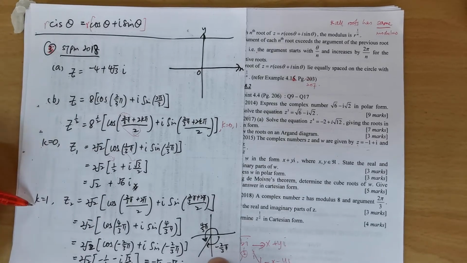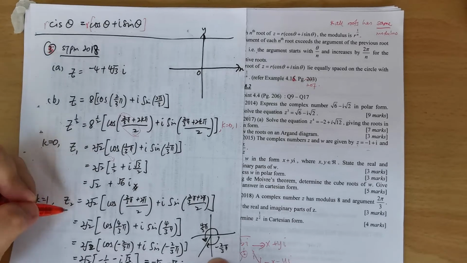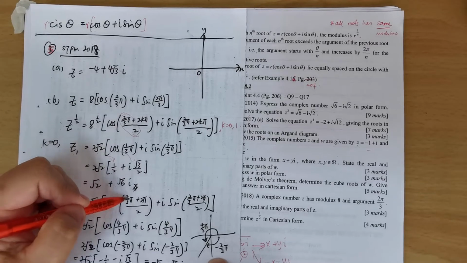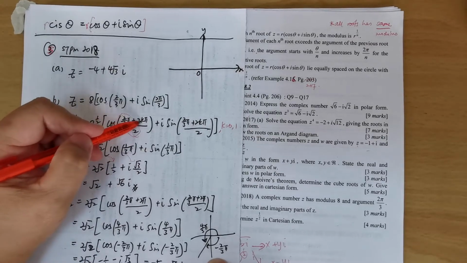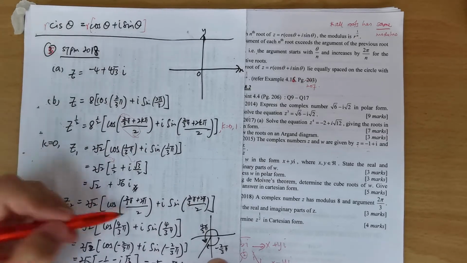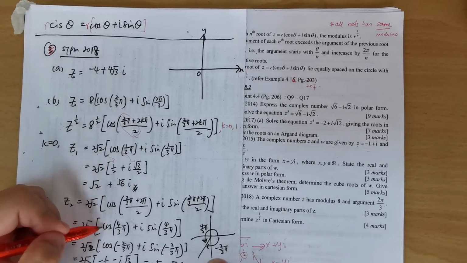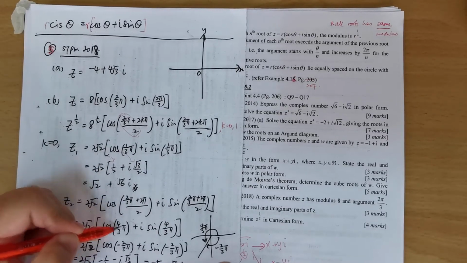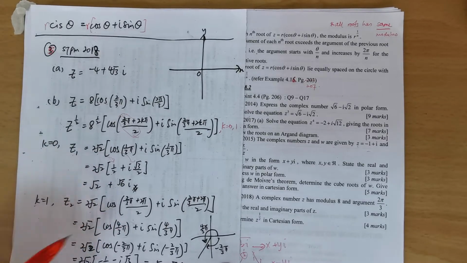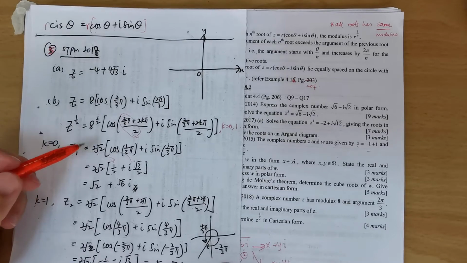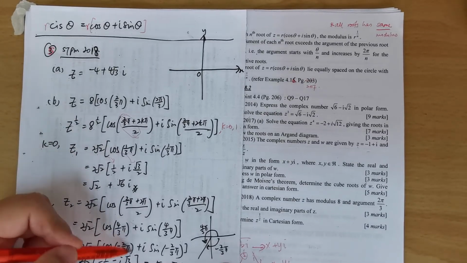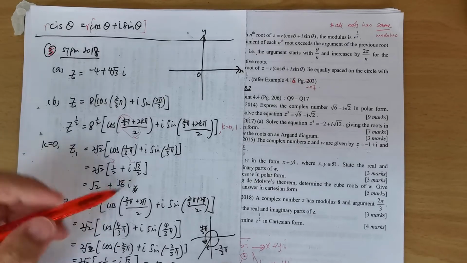Okay, then the second root is when k equals 1. So the modulus is the same. So cos of 2 over 3 pi plus 2 pi, because k is 1, so plus 2 pi over 2. This one same. After you simplify, you find that it is cos 4 over 3 pi. Again you see, this argument is more than 1 pi. It's already out of the form. So we have to find the actual argument for this second root.